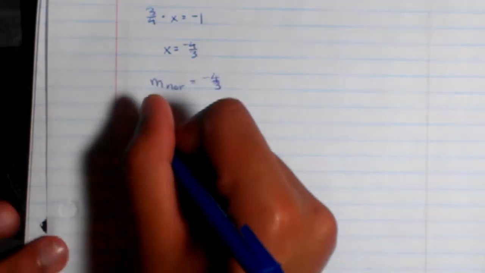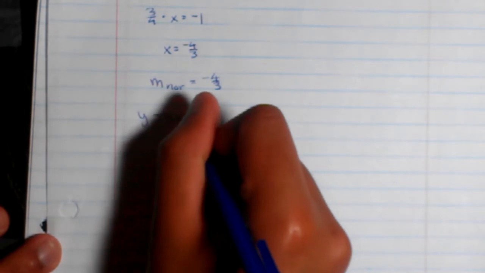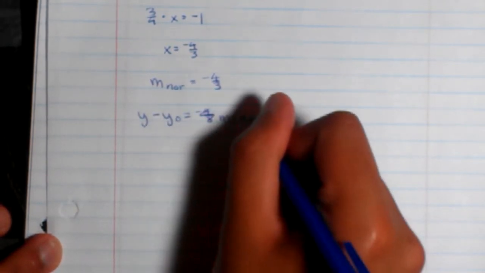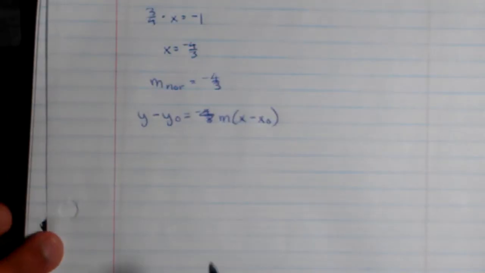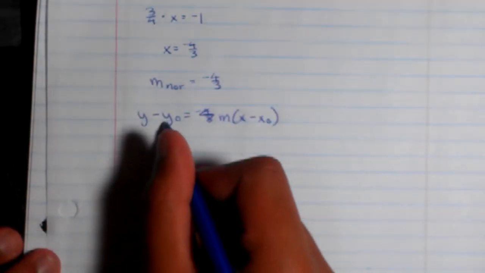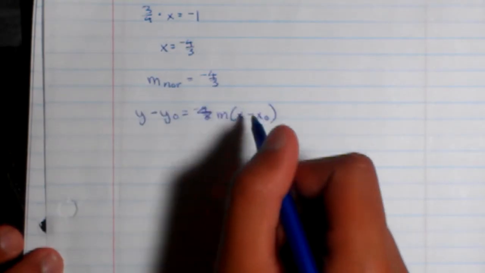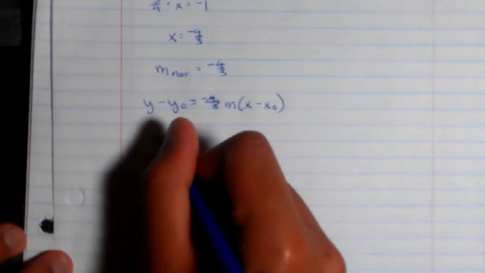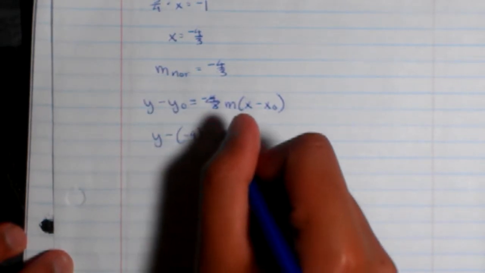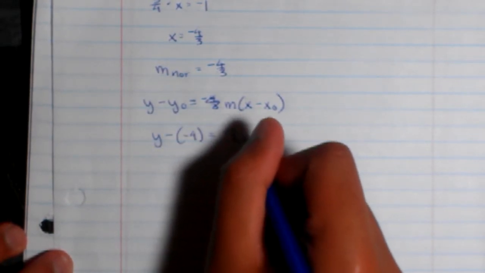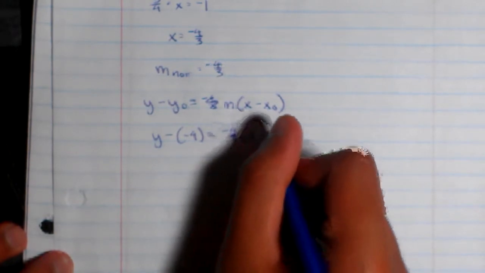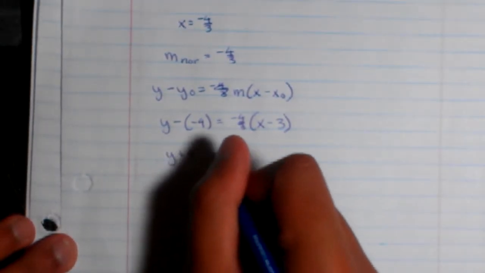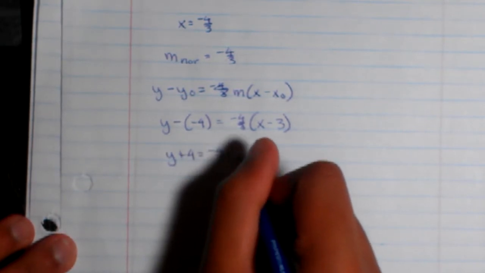And now again we use the equation y minus y sub 0 equals m times x minus x sub 0. And plugging in our points, we know y is negative 4, our slope is negative 4/3, and x is 3. So we get y minus negative 4 equals negative 4/3 times x minus 3. So this is y plus 4 equals negative 4/3 times x minus 3.